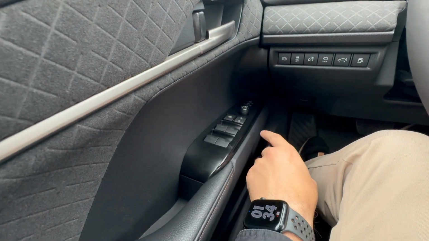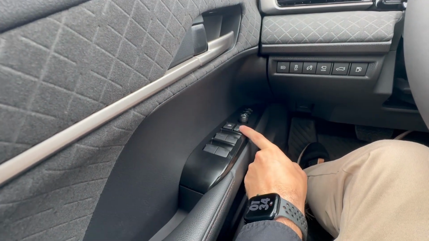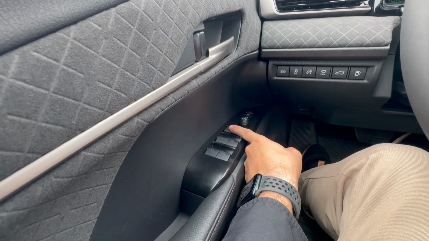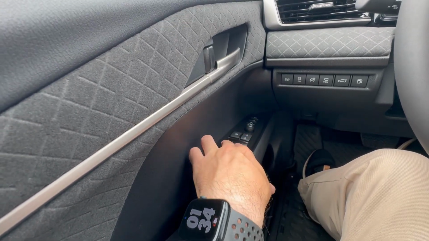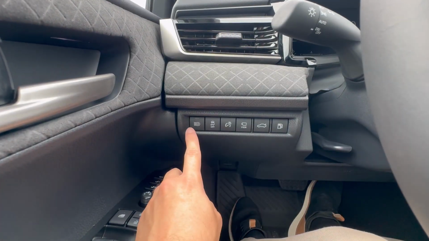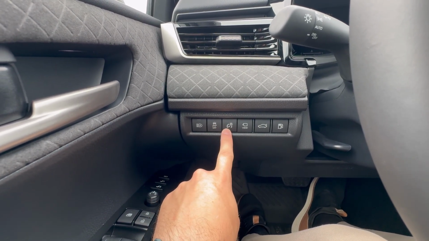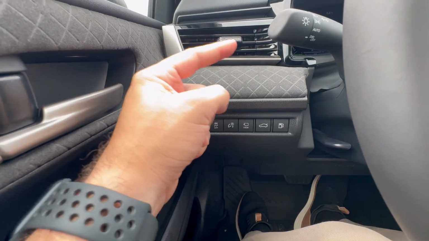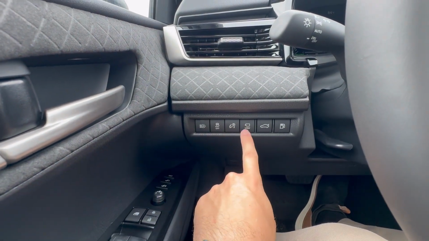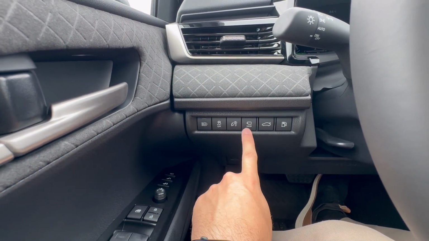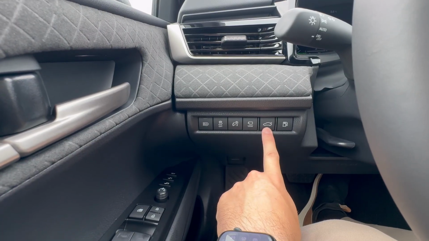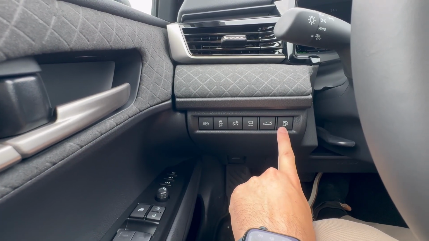And then down here, you have your lock and unlock, and then your child lock for the windows in the back, and then all your different windows right there. Right down here, you have your automatic high beams, traction control off. This is to control the brightness on your digital gauge cluster in front of you. This is your panoramic view monitor. I'll show you after the other buttons here. You can open up the trunk right here. You can open up the gas right here.